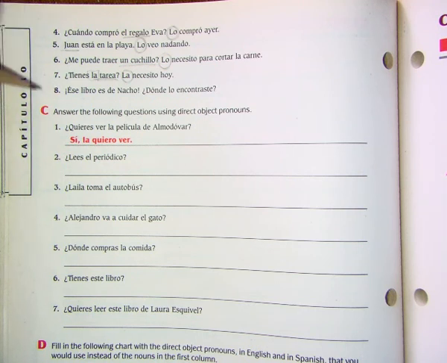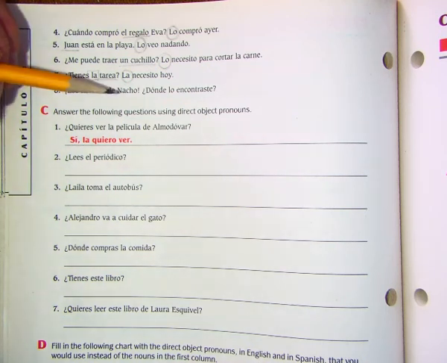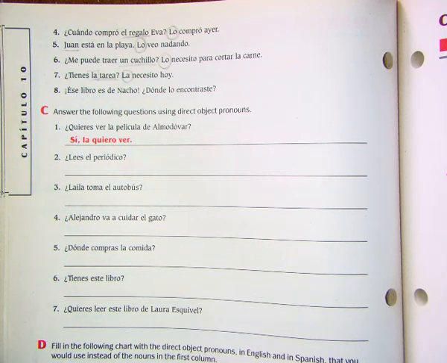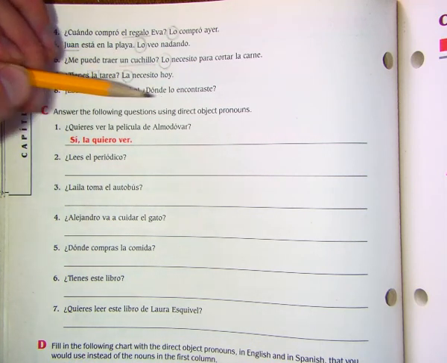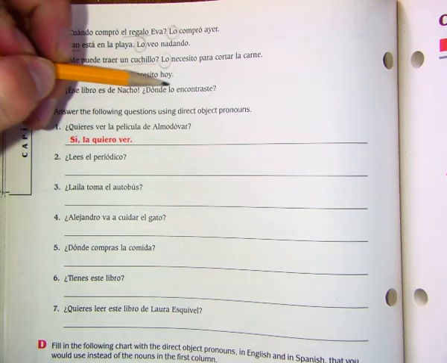Okay, number 8. Ese libro es de Nacho. ¿Dónde lo encontraste? Now remember, Nacho, do you guys know what that is? It's a name. It's a short name for Ignacio, like William and Bill. So what's our direct object pronoun here? Lo.